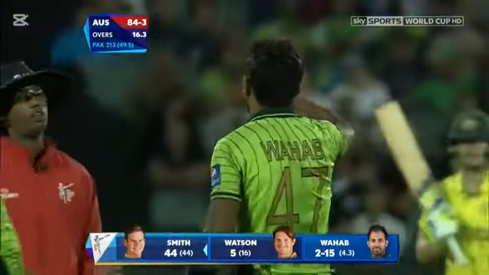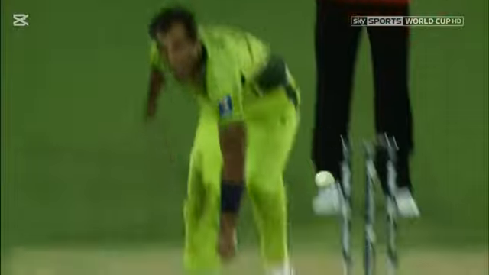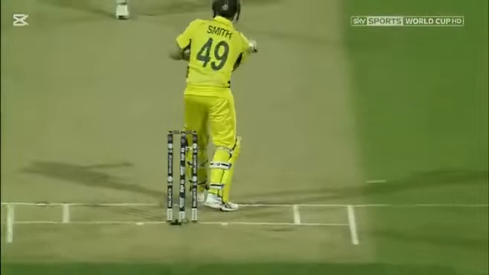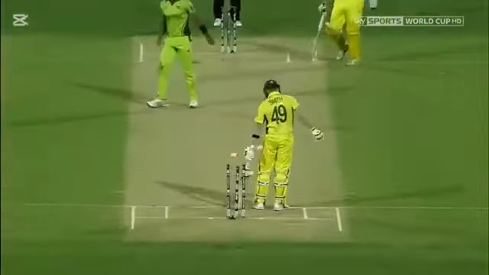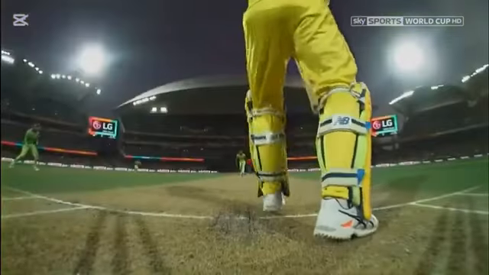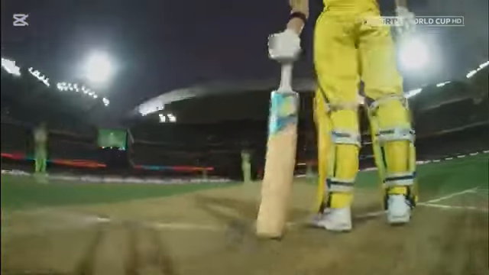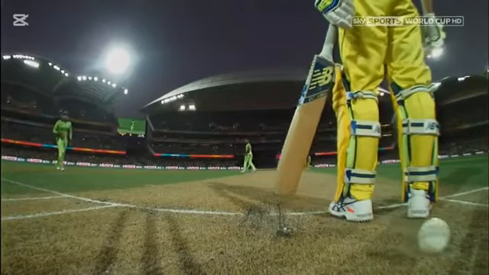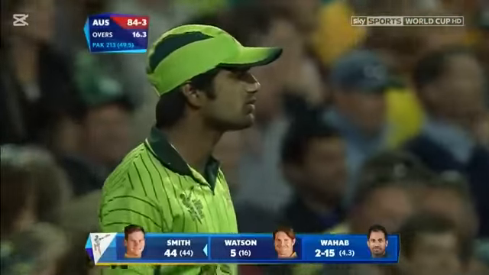That catch could have changed the match for Pakistan. Well, it comes down to those sort of things, doesn't it? At the end of the day, you might look back at that drop and think, well, that was a moment, a big moment. And he'd already taken the catch of Dave Warner early in the piece.